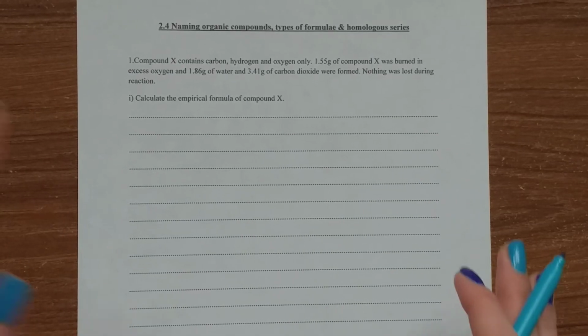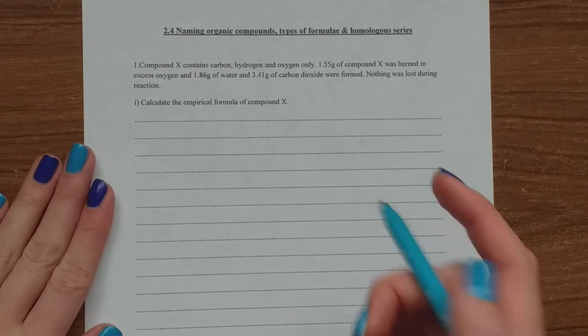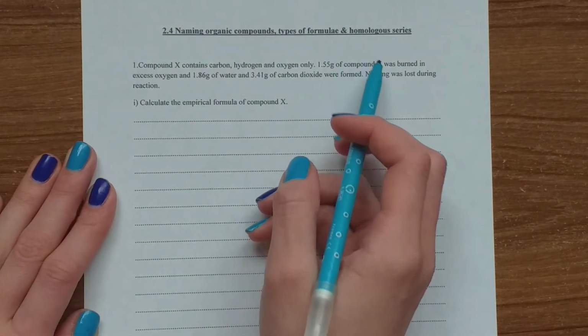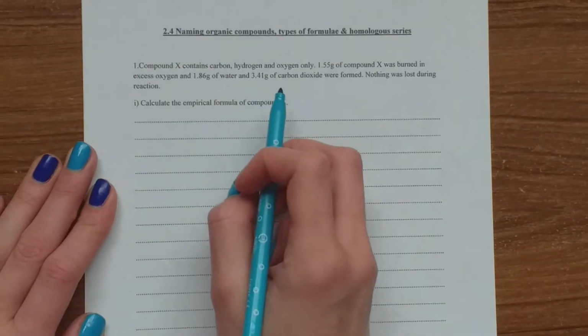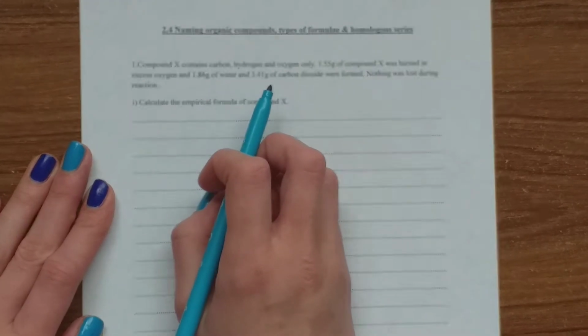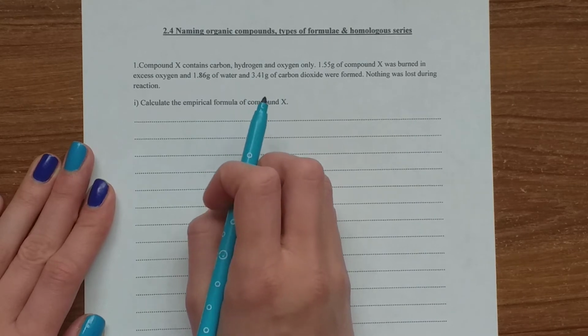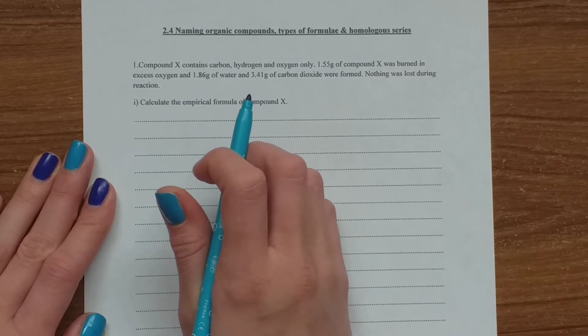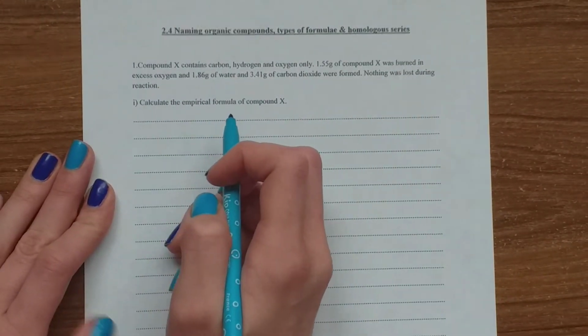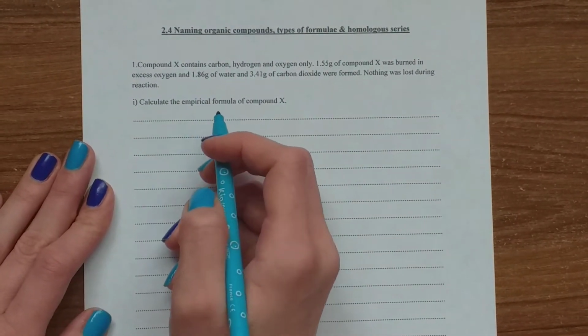Okay, so we've got the first question here. Compound X contains carbon, hydrogen, and oxygen only. 1.55 grams of compound X was burnt in excess oxygen and 1.86 grams of water and 3.41 grams of carbon dioxide were formed. Nothing was lost during the reaction. And the first part of this question asks us to calculate the empirical formula of compound X.